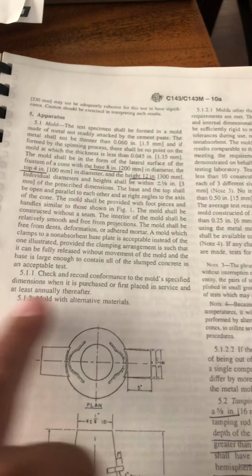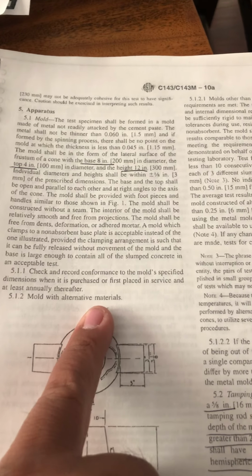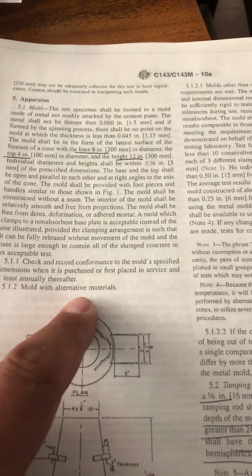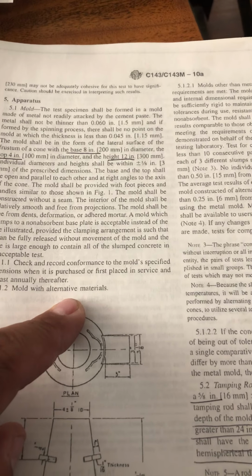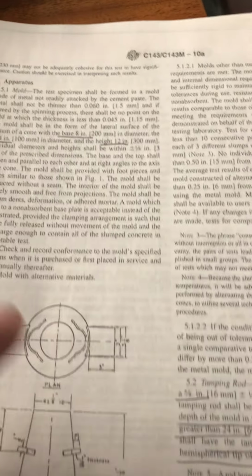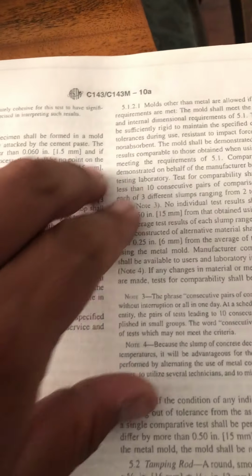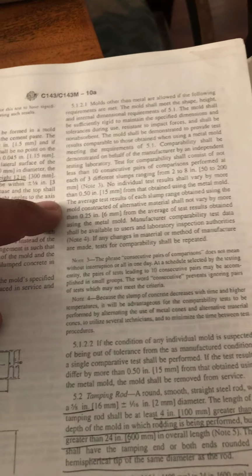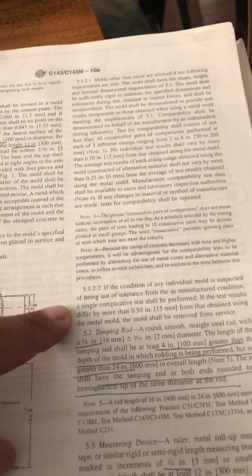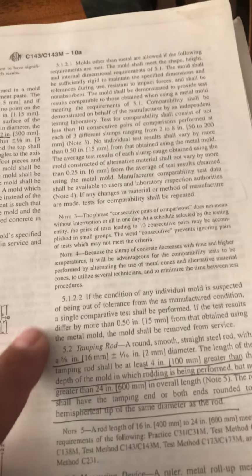And it gives some more information. 5.1.2, because we're still talking about molds, but this time it's talking about molds with alternative materials. Because, yes, there can be molds made from other things other than metal. I've never seen them. We've never used them, but there are some. This goes on to talk more about it, because this is all molds, anything with 5.1.